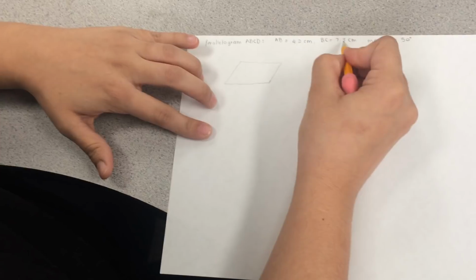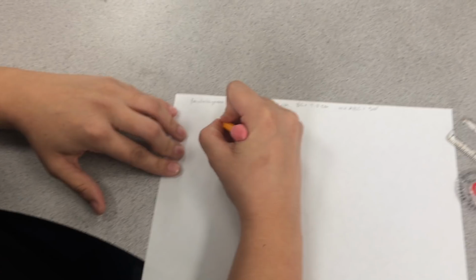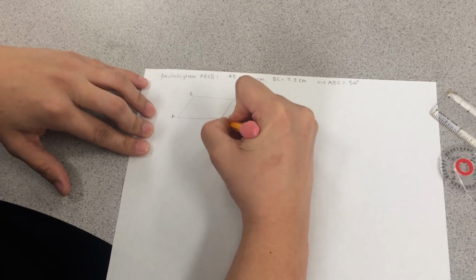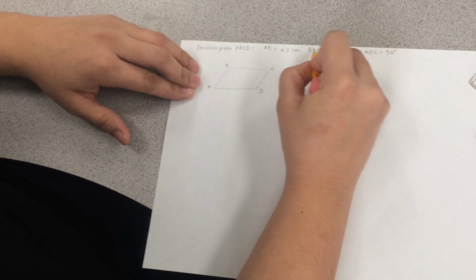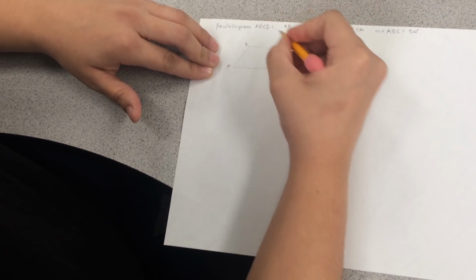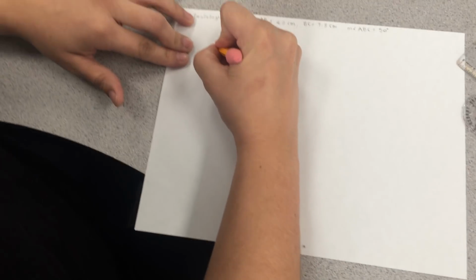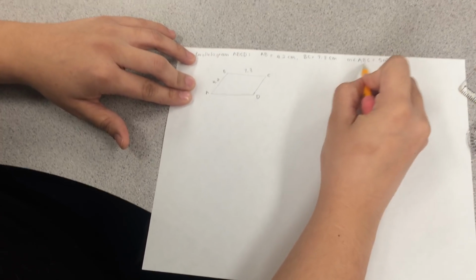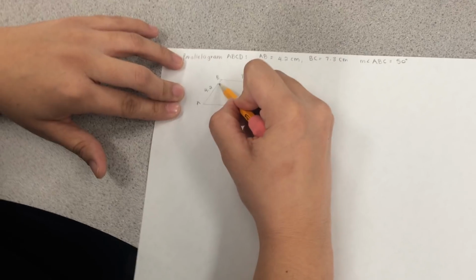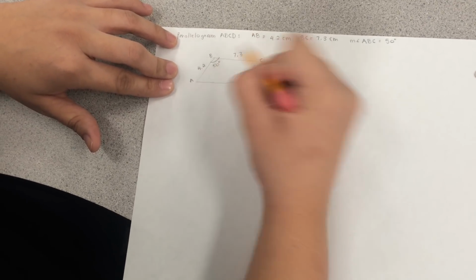Keep in mind this is a sketch, so we're not using instruments, we're not using a straight edge, nothing like that. What we're trying to do is just get a bearing on where all of our measurements fit in and how this is going to work for us. So I'm going to put A, B, C, and D onto my parallelogram. They tell me BC is 7.3, so I will label that, and AB is 4.2, so we'll label that. Then the measure of ABC right here, they said was 50 degrees. So from here I know exactly where I'm going to start.